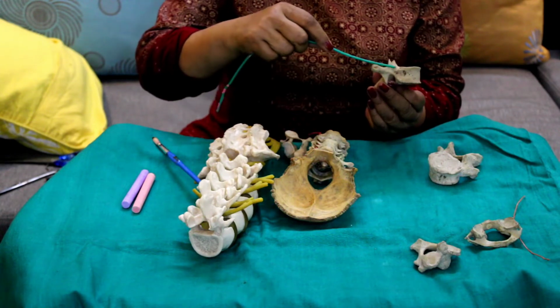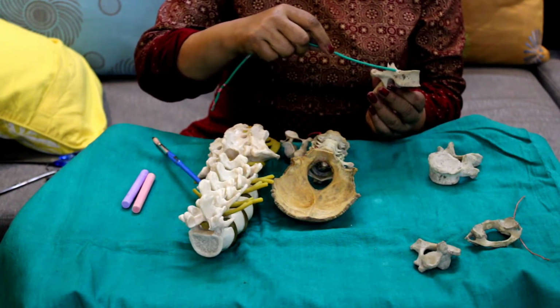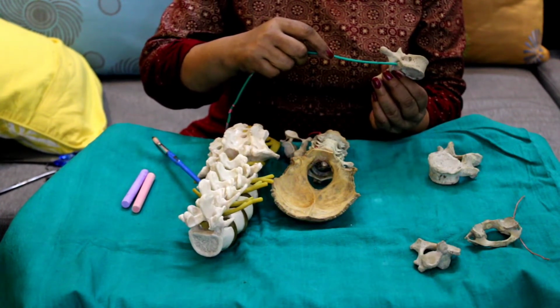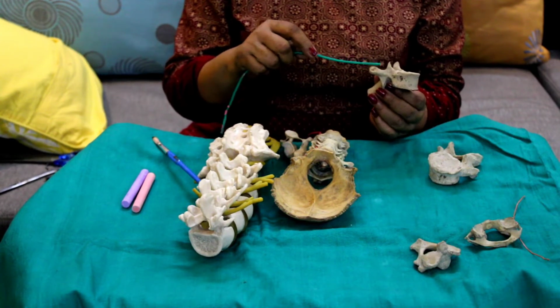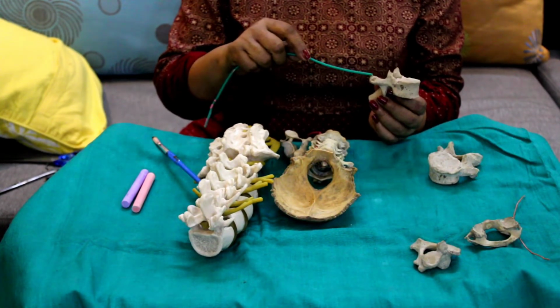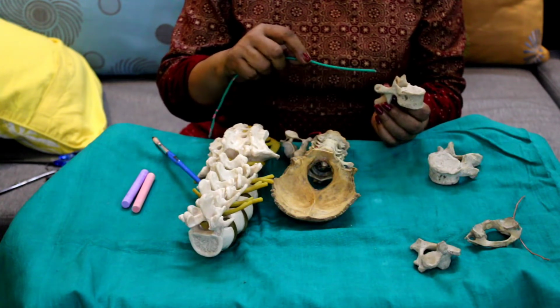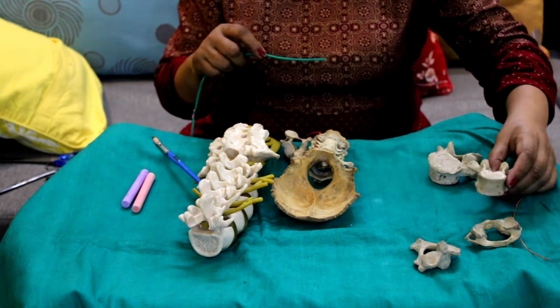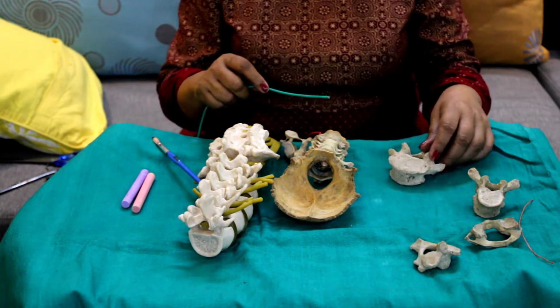The zonal characteristic feature of the thoracic region is the presence of facets on the body, on the upper part of the body and the lower part of the body, and in the upper 10 vertebrae there is the presence of a facet on the transverse process. So the facet is the zonal characteristic feature of the thoracic vertebra.